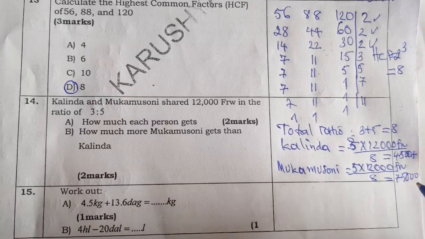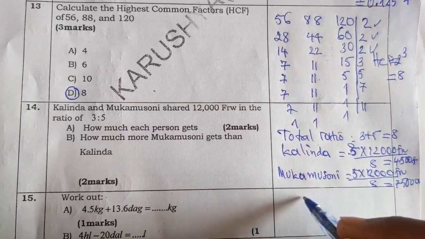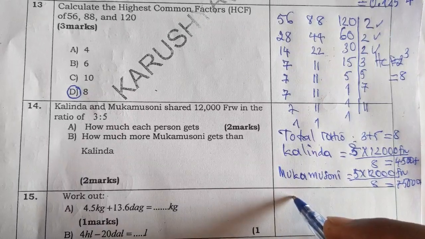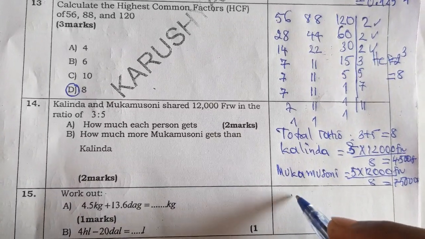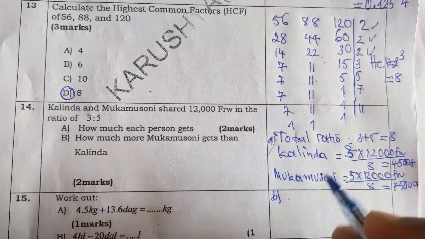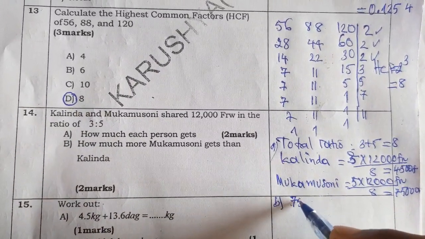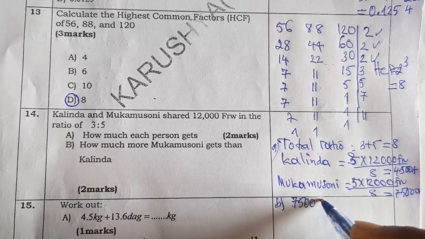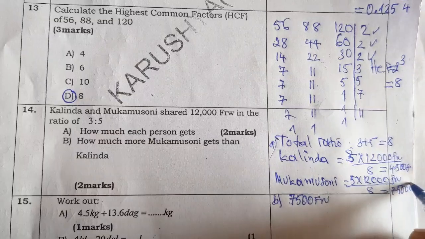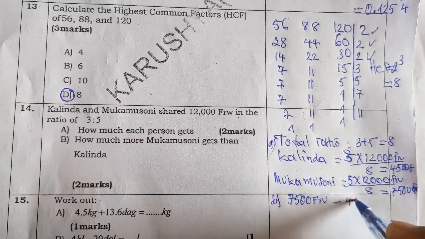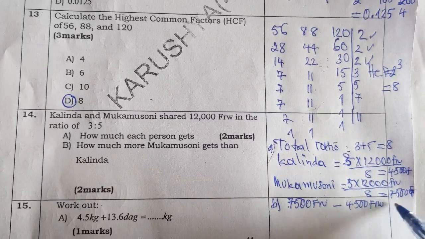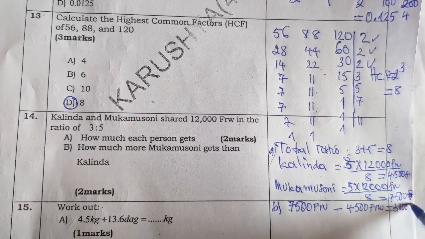And then they asked how much more Mukamson gets than Kalinda. That means I will take the amount of Mukamson and subtract that of Kalinda. It will become 7,500 Rwandan francs minus 4,500 Rwandan francs, so I will remain with 3,000 Rwandan francs.